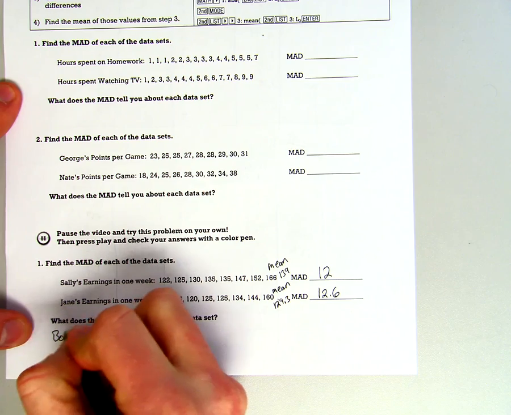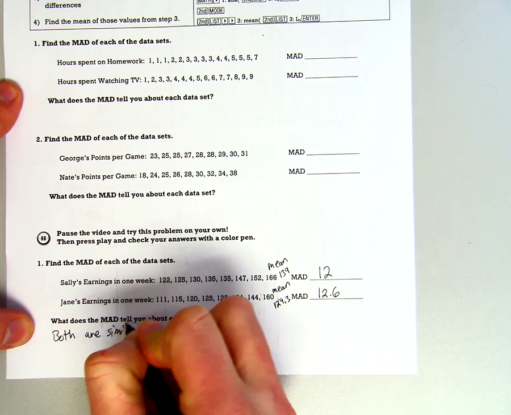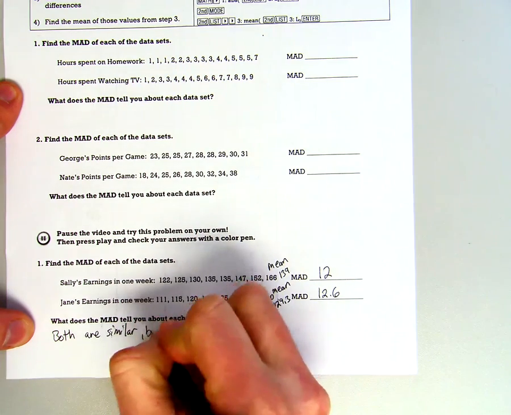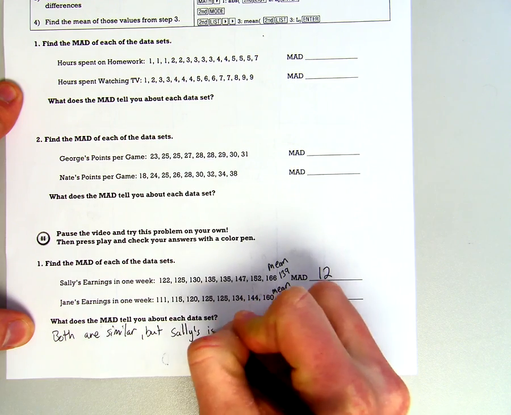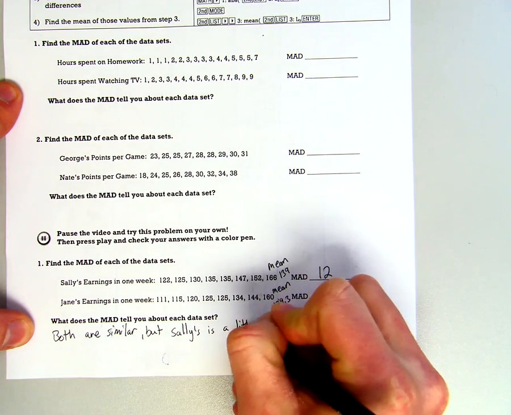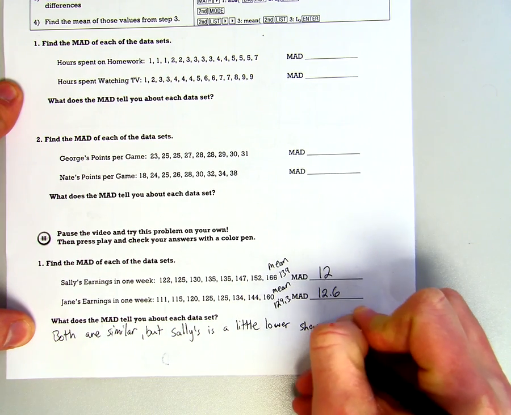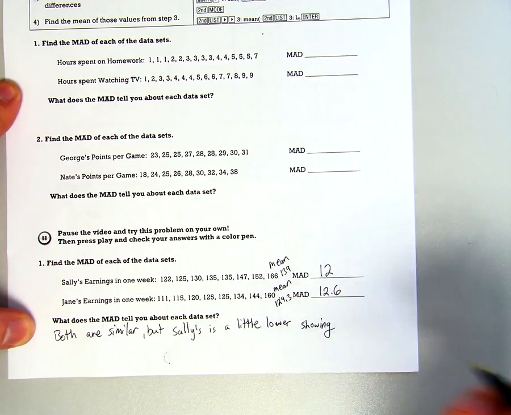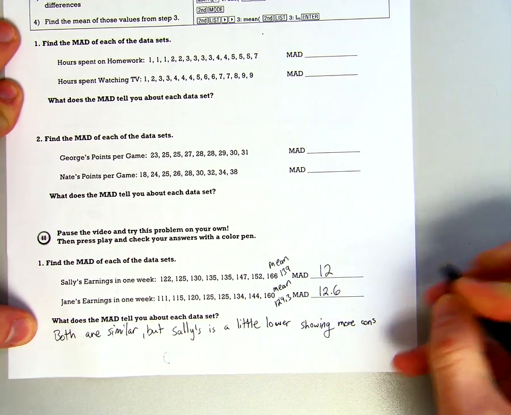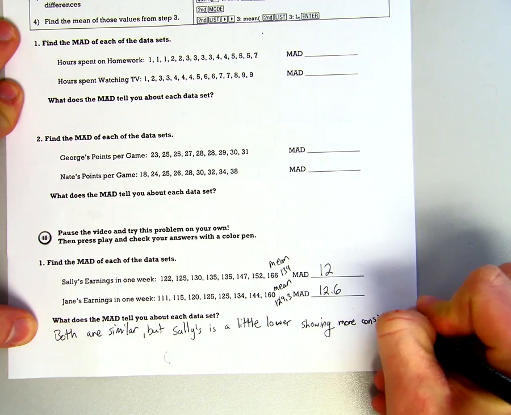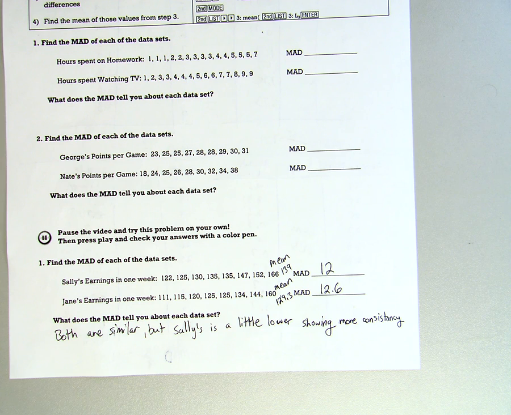I would say both are similar, but Sally's is lower, showing more consistency or less variability. Okay. So that is our lesson for today.